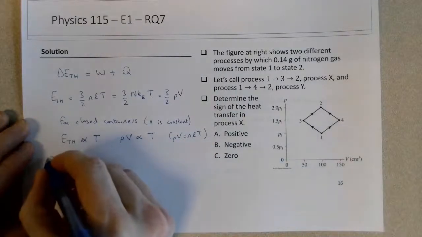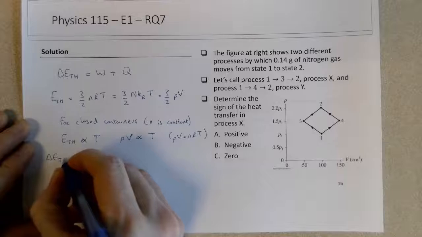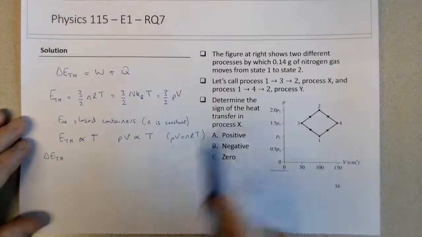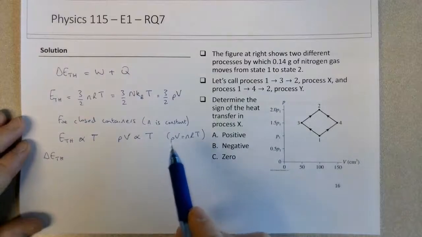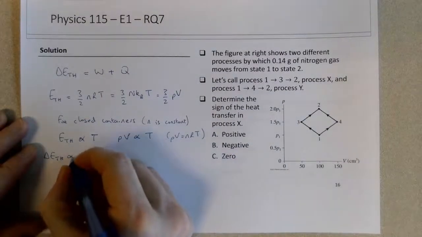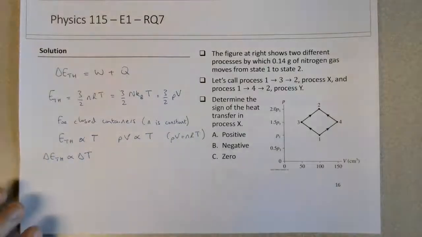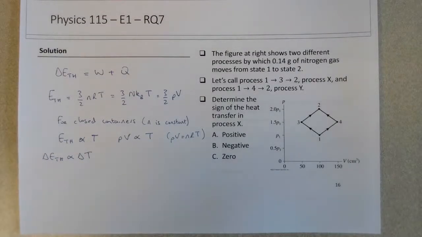So that means that for closed containers, and I'm going to assume this is taking place in a closed container even though it doesn't explicitly state that, maybe I can update that on the slides, the change in the thermal energy is proportional to the change in the temperature. And to find the change in the temperature, I want to consider the initial PV value and the final PV value, because PV is proportional to temperature.